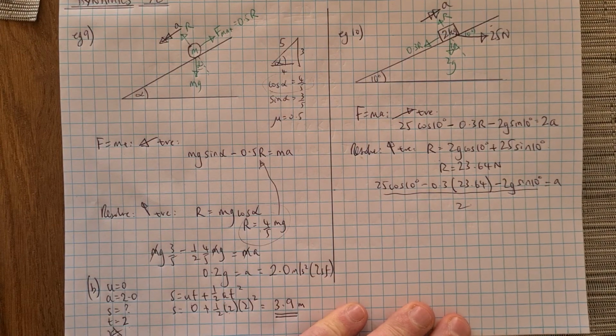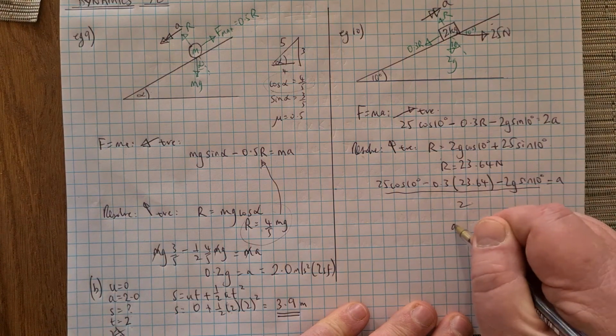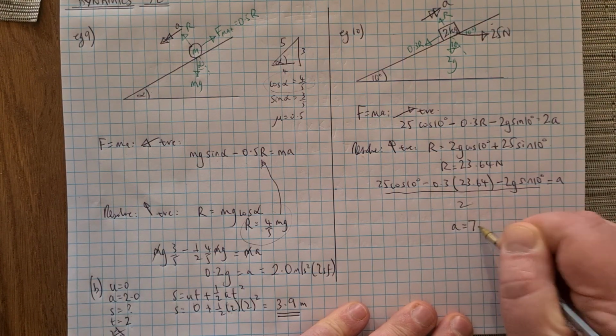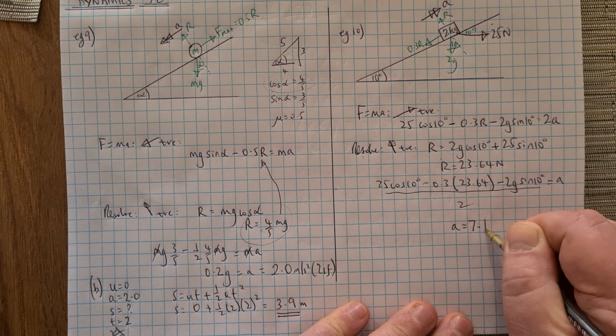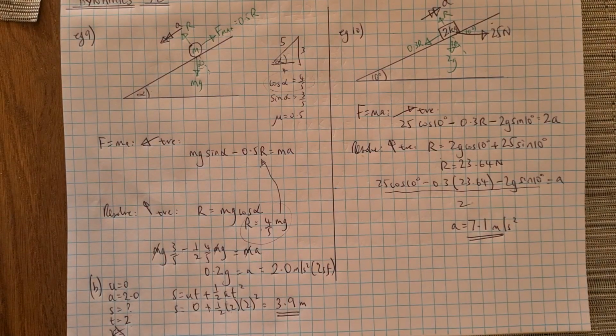So we're going to have 25 times the cos of 10 degrees minus 0.3 multiplied by our exact answer for R, and then minus 2 lots of 9.8 times the sine of 10 degrees. And then if we divide all of that by 2, we end up with our acceleration equaling 7.06 or 7.1 meters per second squared. So that's all you need for exercise 7E.